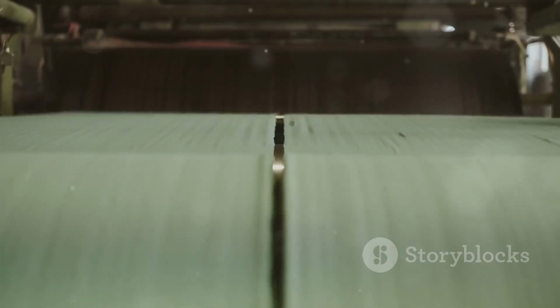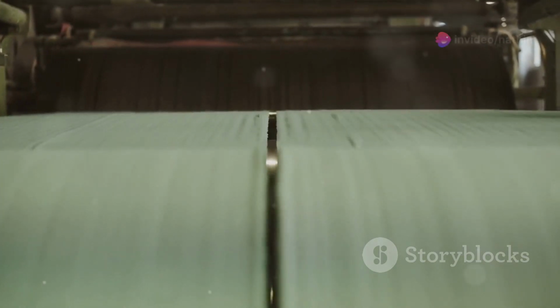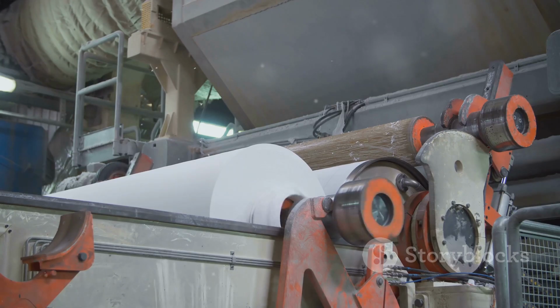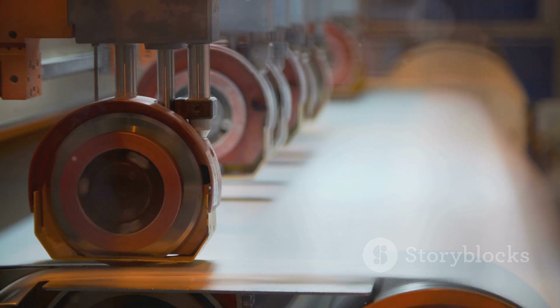There are two main methods for pulping: mechanical pulping, which grinds the wood into fibers, and chemical pulping, which uses chemicals to dissolve the lignin that binds the fibers together. The result is a pulp slurry that can be further processed.